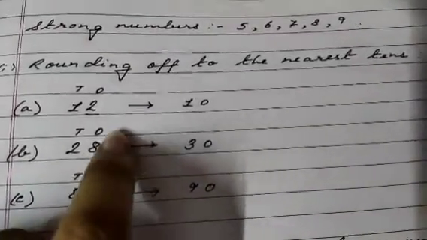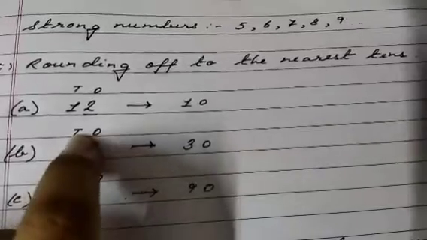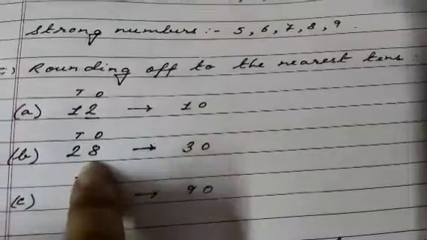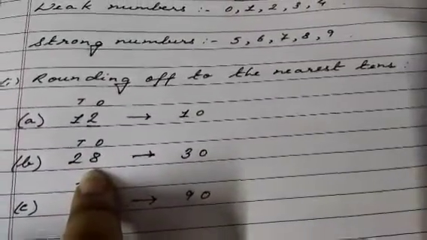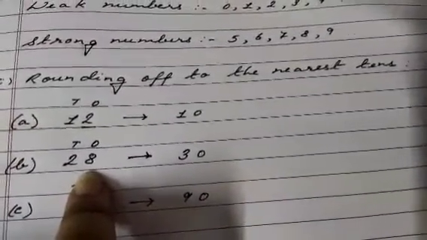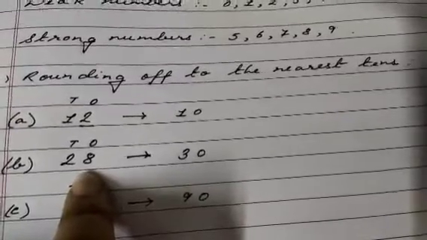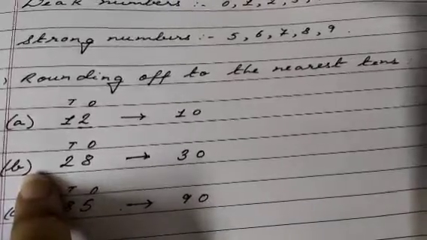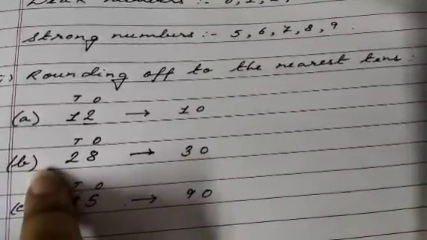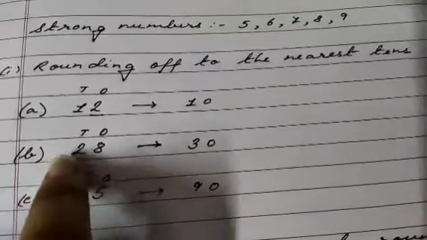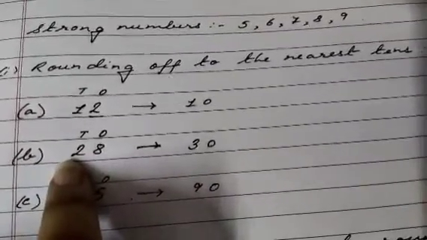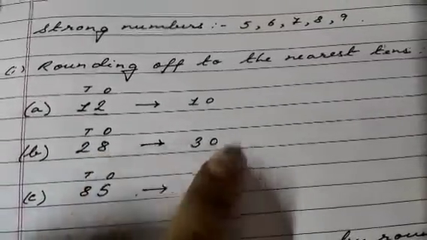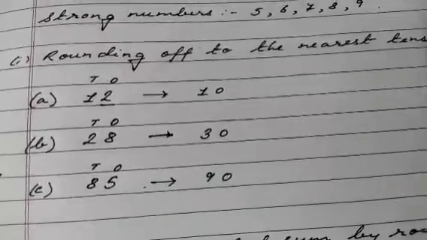28. 8 is in the ones place, 2 is in the tens place. Here in the ones place, you have a strong number, that is 8. If you have a strong number in the ones place, then the number in the tens place will be added with 1. That means 2 plus 1 will give you 3, and the number in the ones place will turn to 0. So 30 will be your answer.